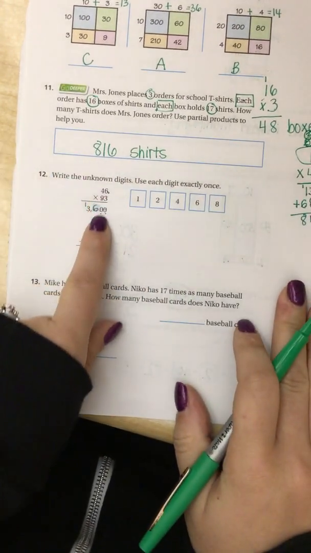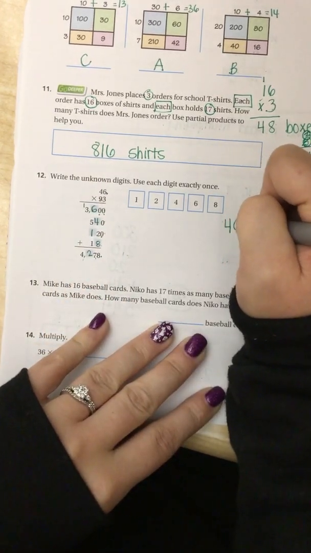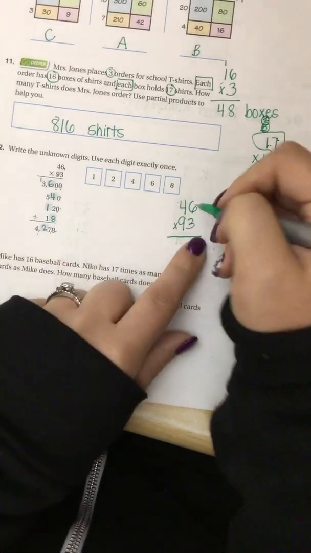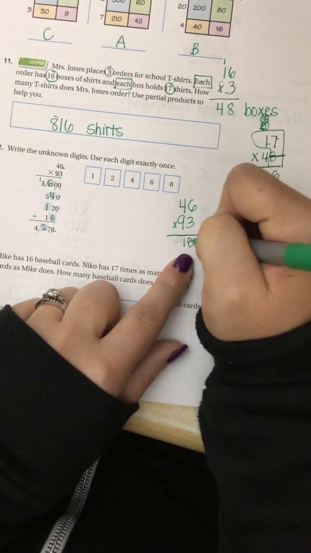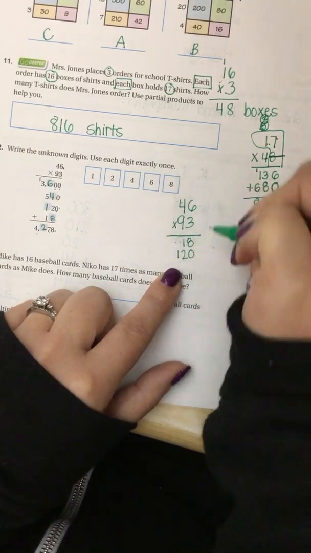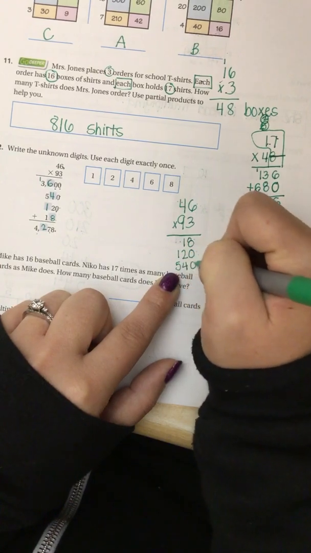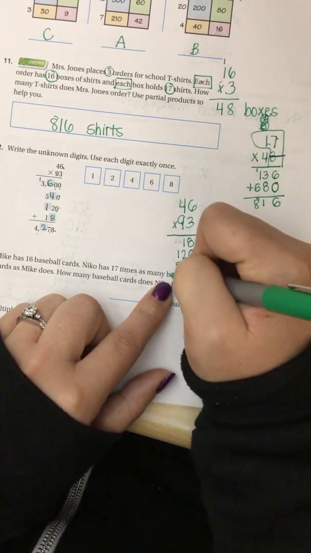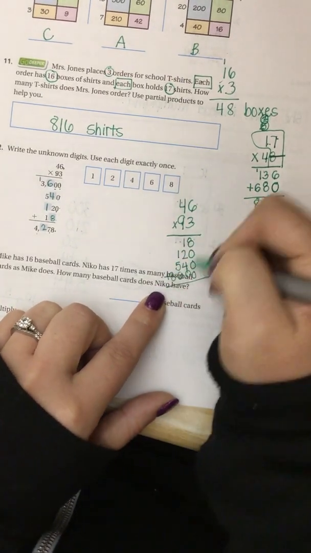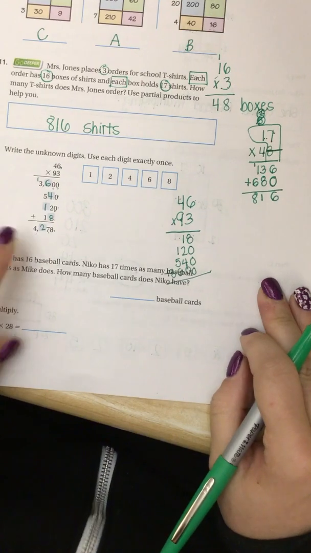Now, because it's kind of hard to do this, it's not quite lined up, you can also do it off to the side. 46 times 93. And when we did partial products, we started with 6 times 3 is 18. 3 times 4 is 12, but there's a 0 behind it. 6 times 9 is 54 with a 0 behind it. 9 times 4 is 36 with 2 zeros behind it, and you could add it together. That way you can line up the numbers, and it would still count as the same problem.